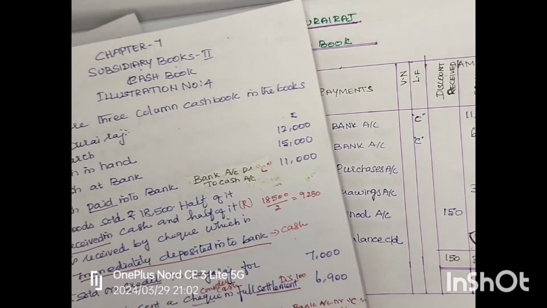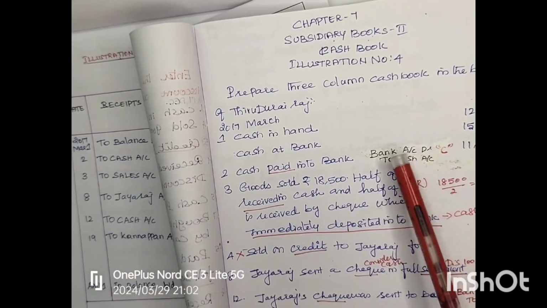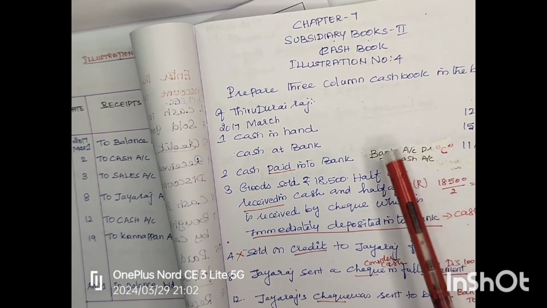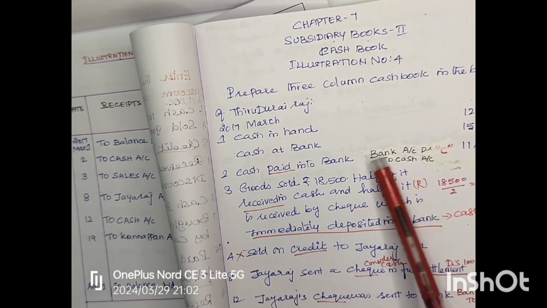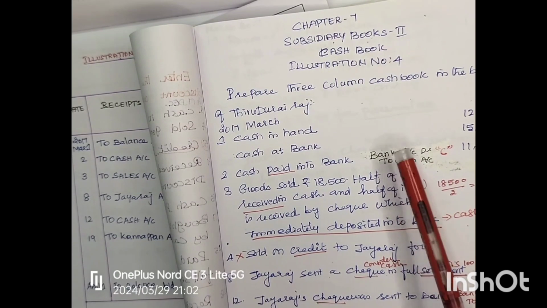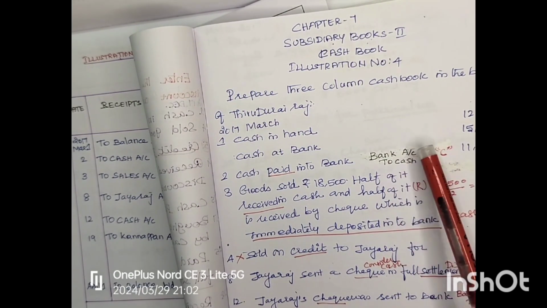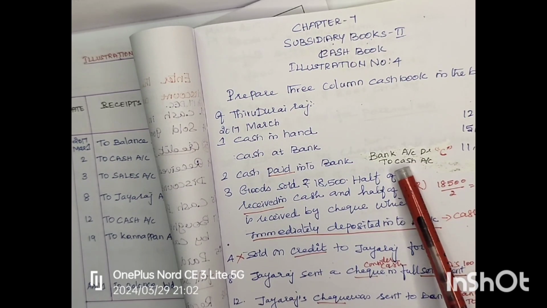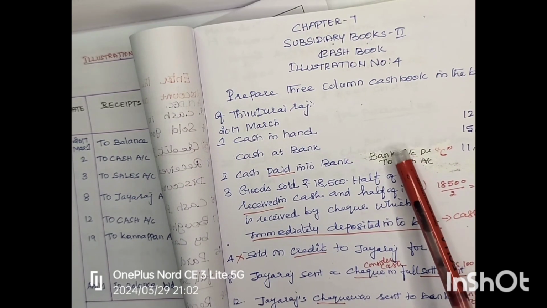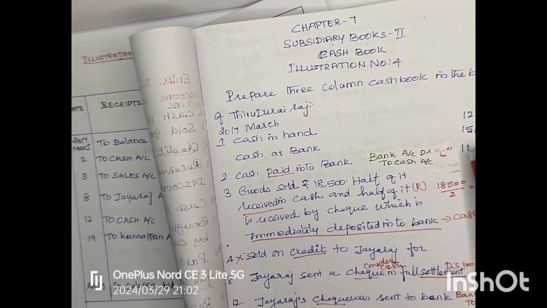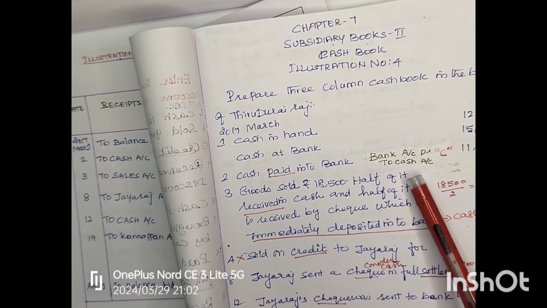Okay, listen, bank account means you have to enter it in the bank column on the debit side. Where is bank? Bank is on the debit side. You have to enter that 11,000 rupees in the bank column on the debit side, so you enter both account aspects on both sides. That is called a contra entry.